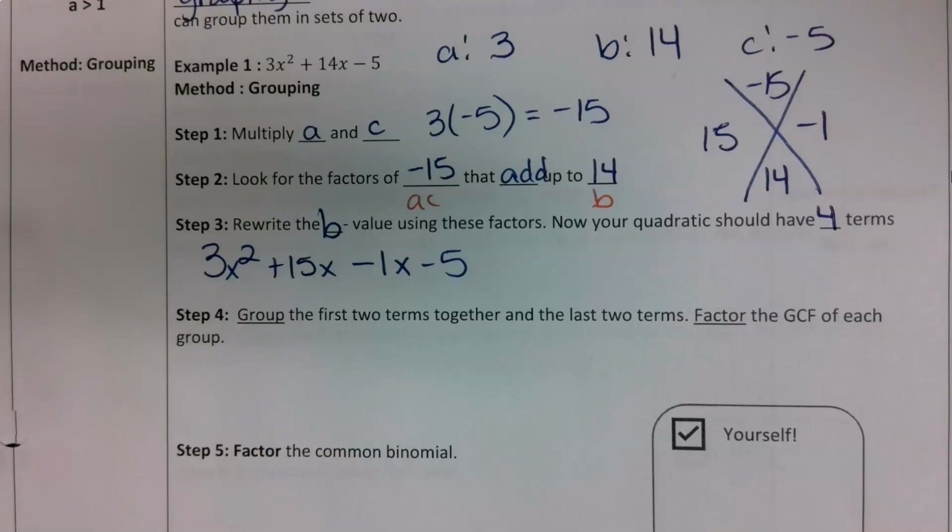Then I wouldn't use this method. I'd probably factor out a GCF if it didn't have a c, because it has x's together. So you could factor out an x.